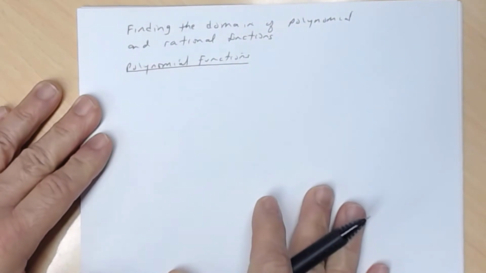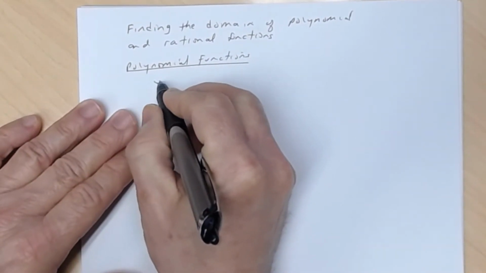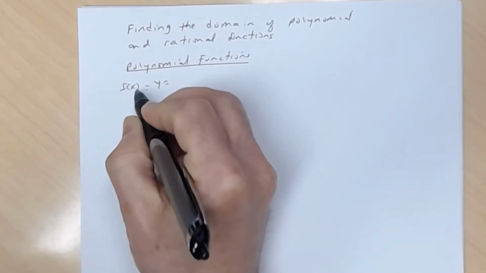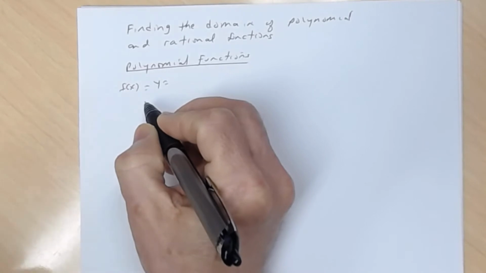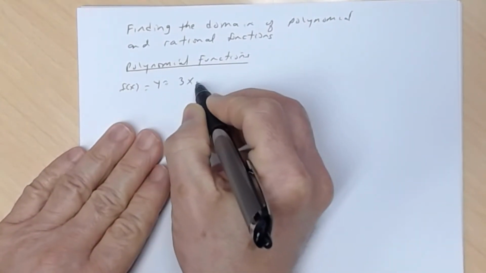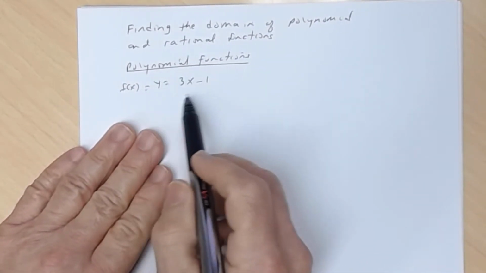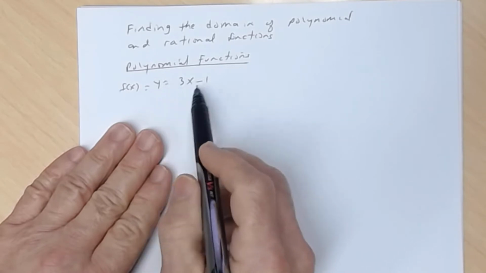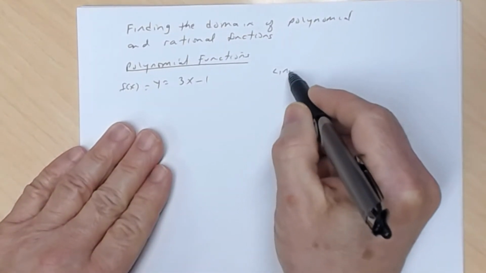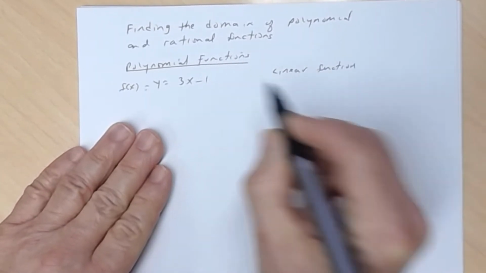One of the polynomial functions that you graphed was this kind of function, y equals, I'm going to put it as y, but remember, if I use f of x or g of x or k of x, that means the same thing as y. But we had y equals 3x minus 1. Now, you know what kind of figure this is when you draw this. This is a line, so this is a linear function. All right, so a linear function is a polynomial function.